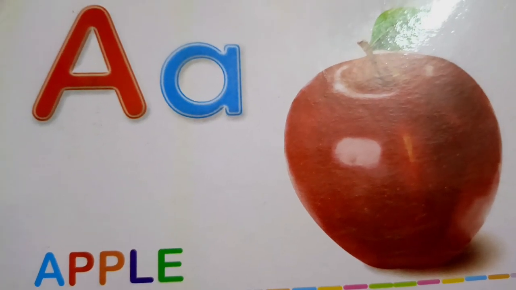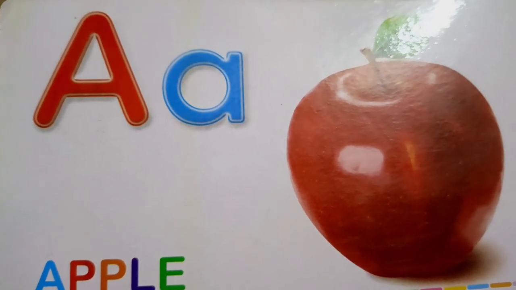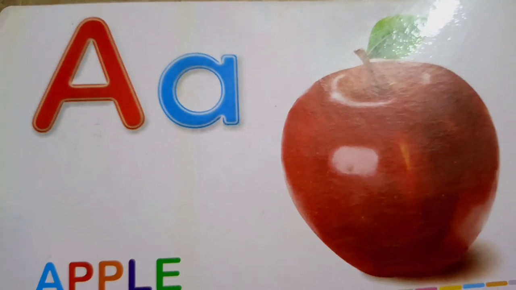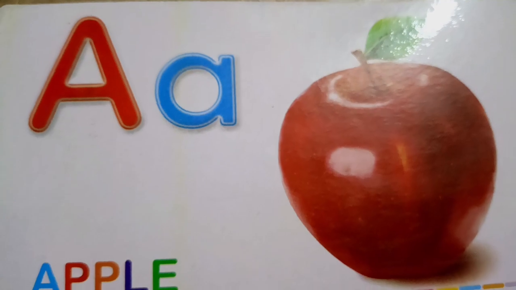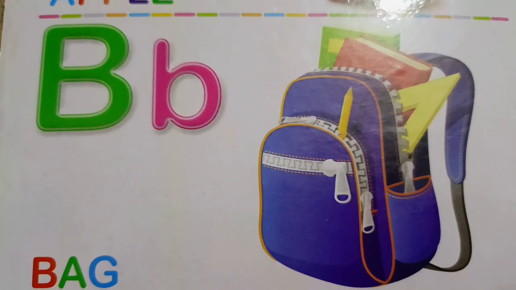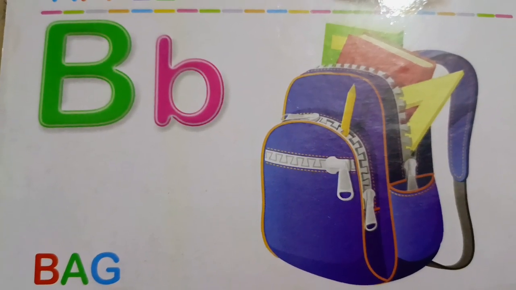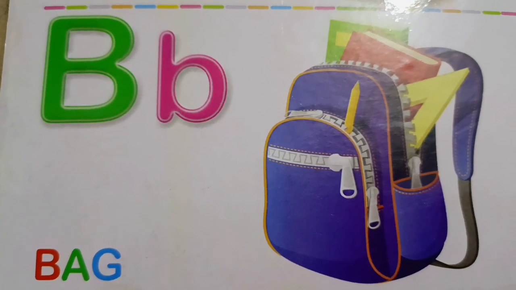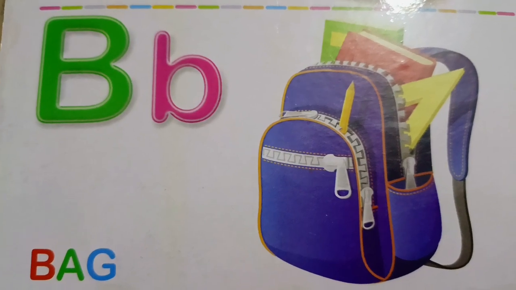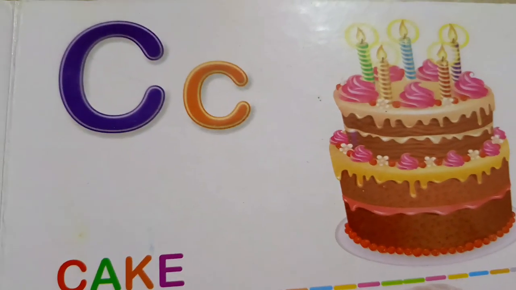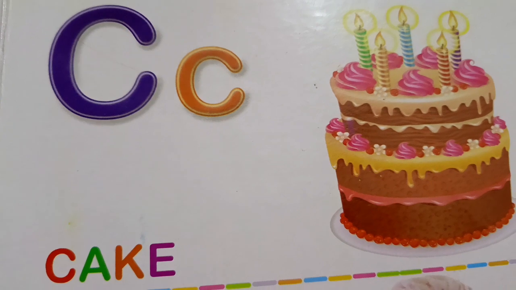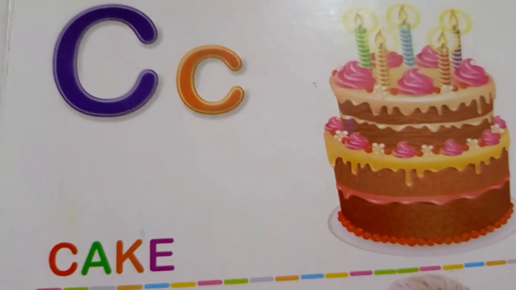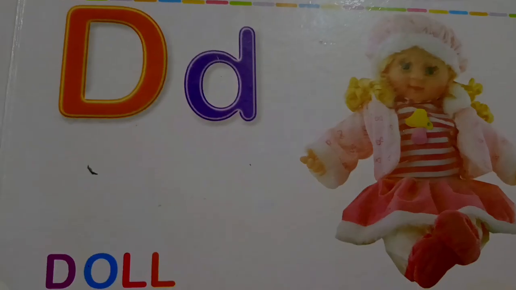A. This is the letter A. Apple. Apple. B. This is the letter B. Bag. Bag. C. This is the letter C. Cake. Cake.